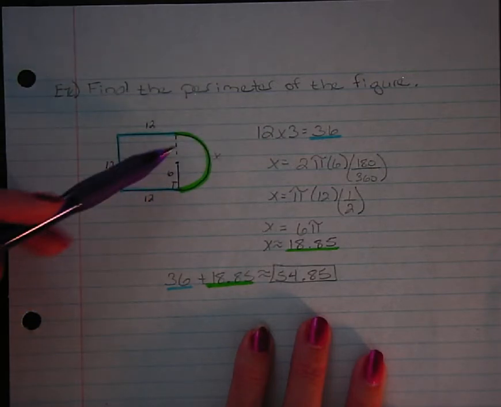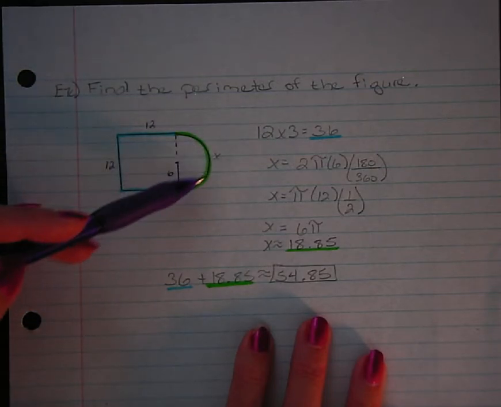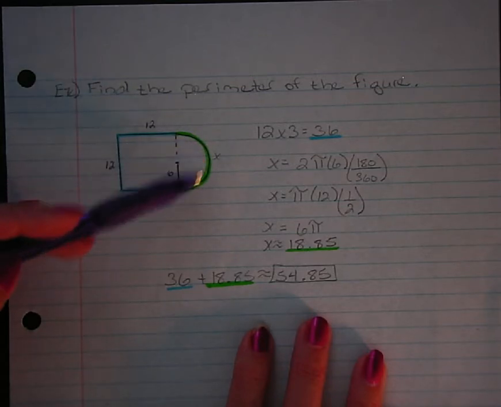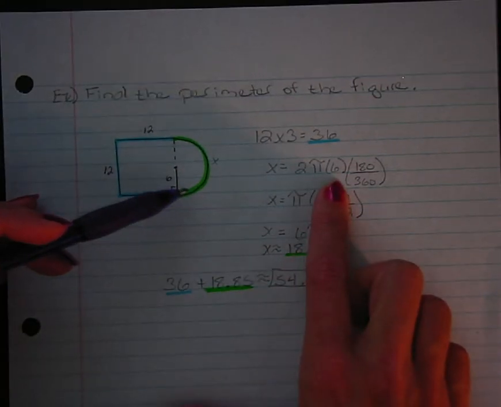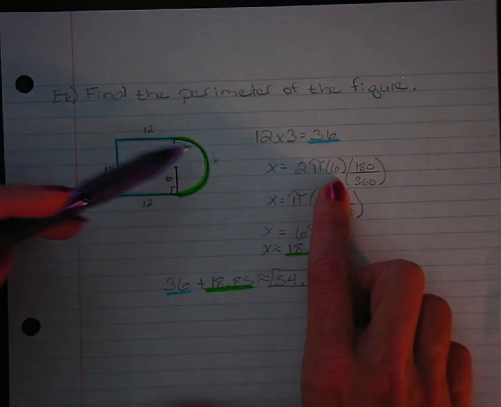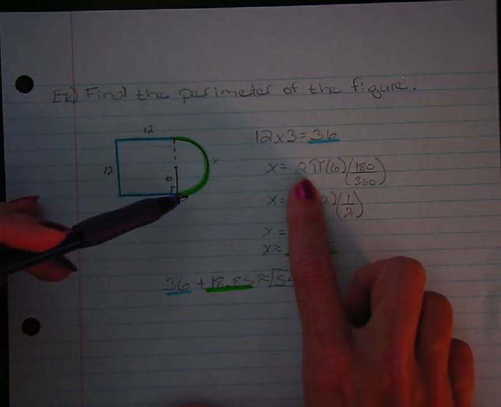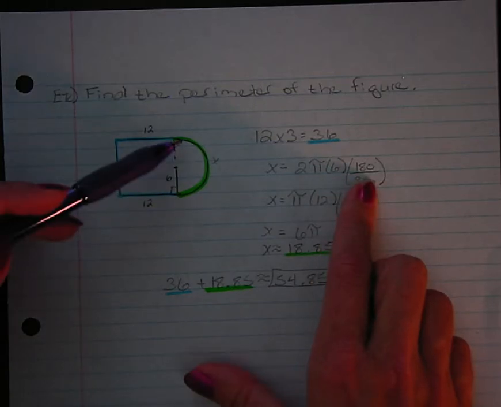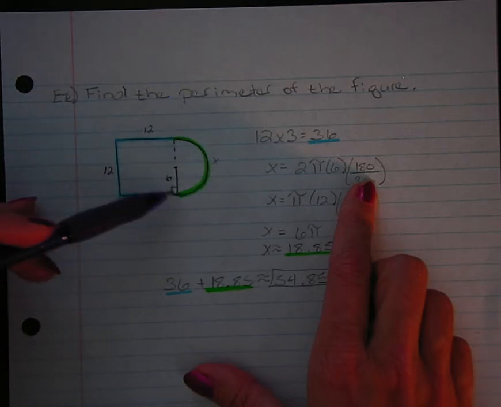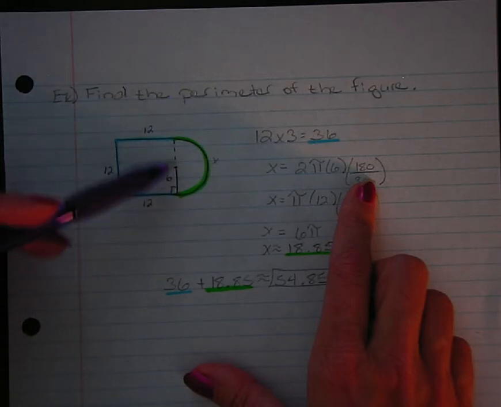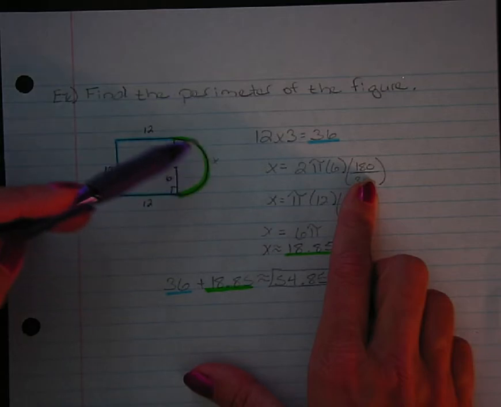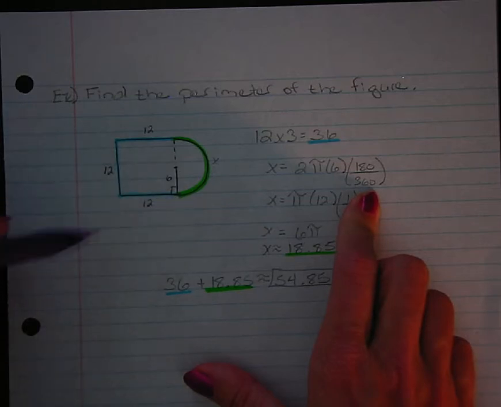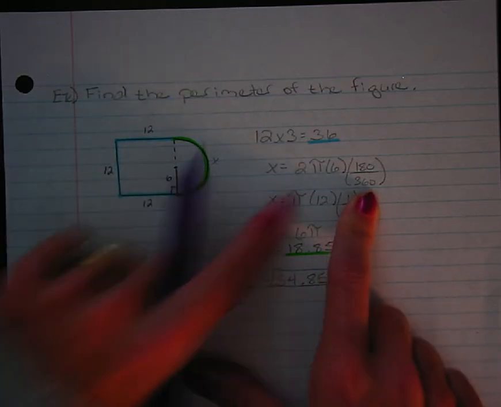Now to find the measure of the green portion, I'm going to have to find the arc length of the green, okay? This is where our formula comes in. We need to find the arc length of the green portion, all right? And I know that that is 2 times my radius, well my radius is 6, times the distance around here. Since this is a diameter, it goes through the center, then I know that the measure of the arc in degrees is 180. It's a semicircle. So 180 divided by 360 would get me my whole formula.